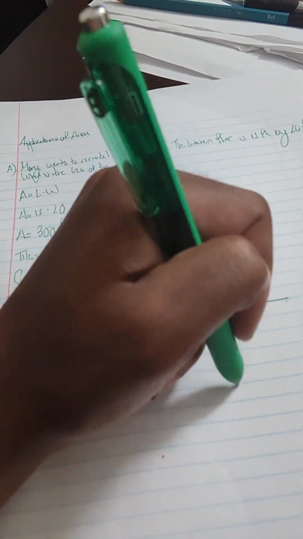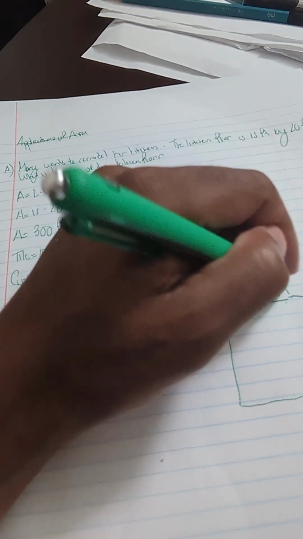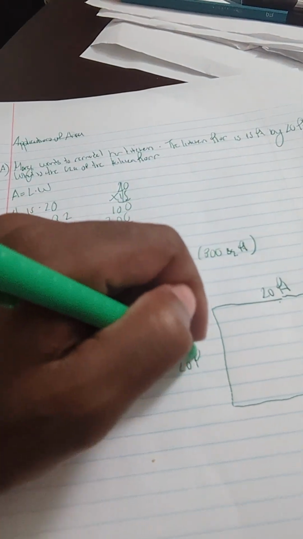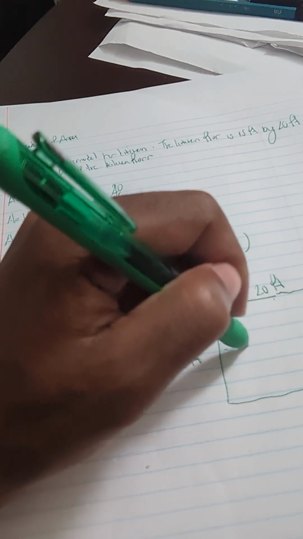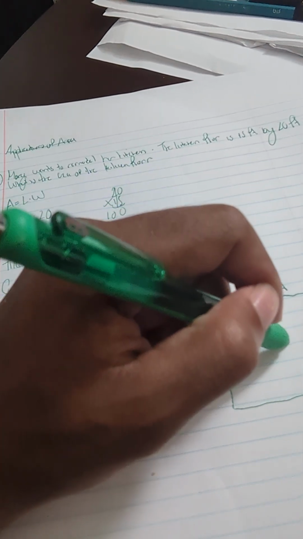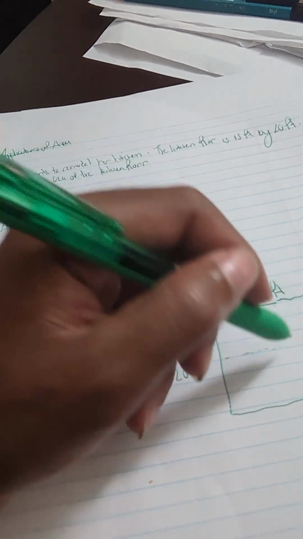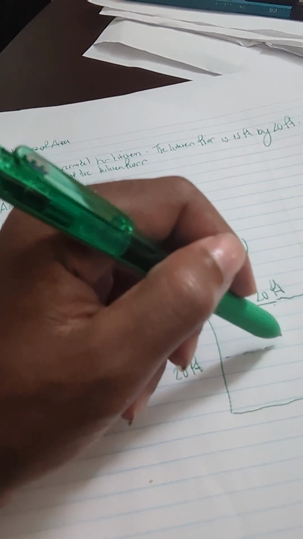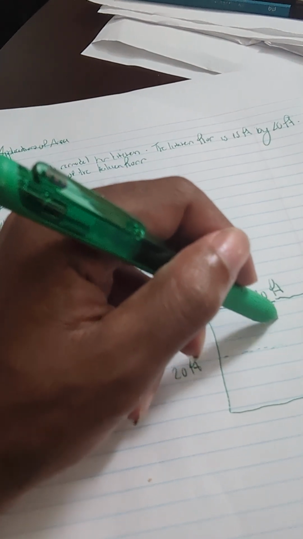A drawing of this would be something like this, and let's say this was 20 feet and this was 20 feet. Then we know the area is 400, right? But then let's say you wanted to make a little garden, 10 by 15 feet. It looks something like this, more or less.